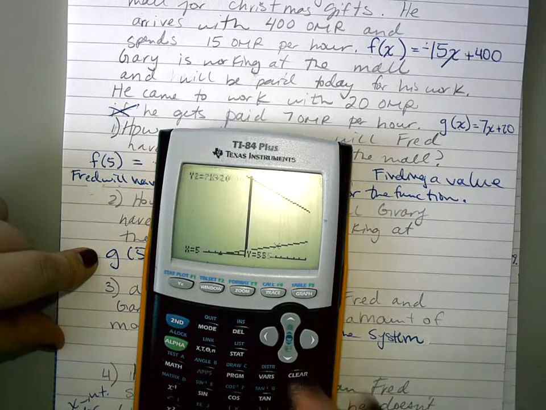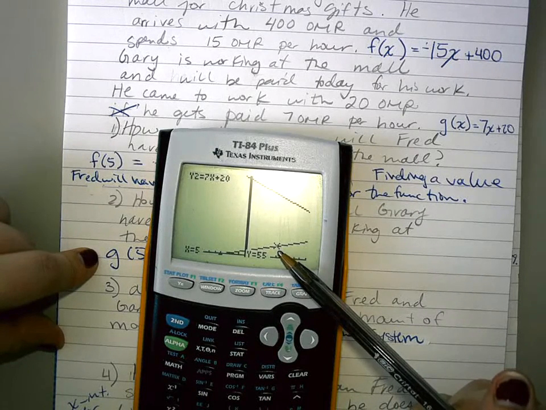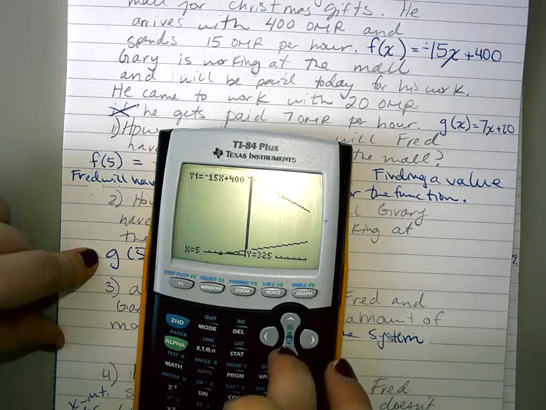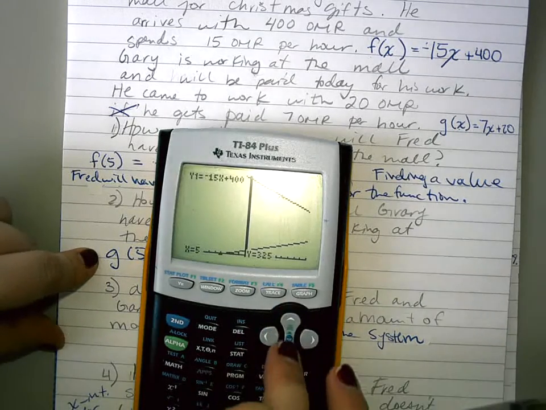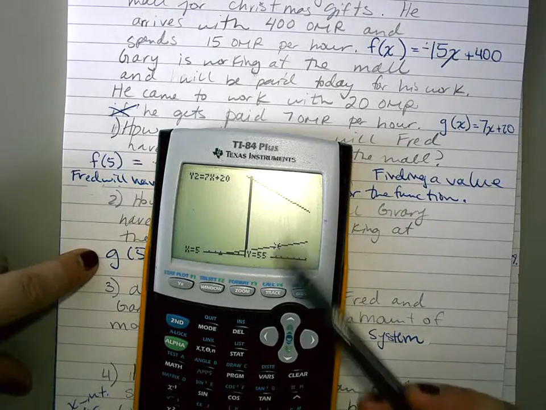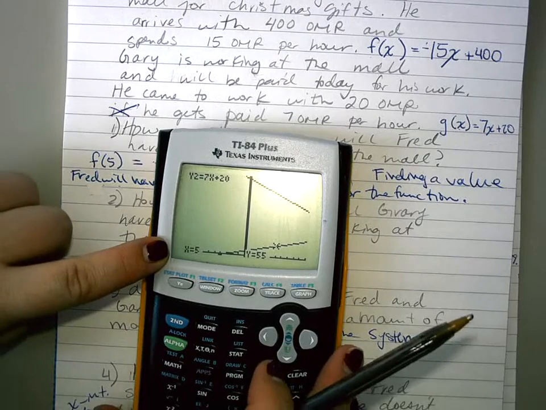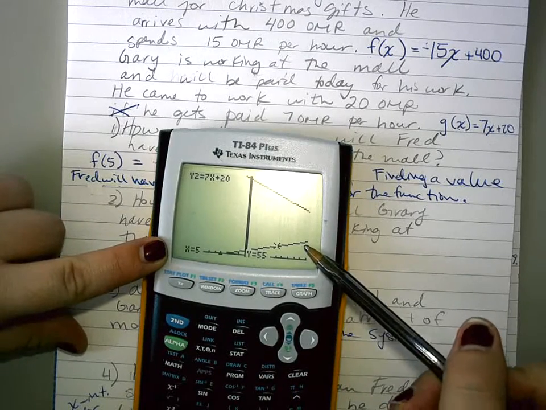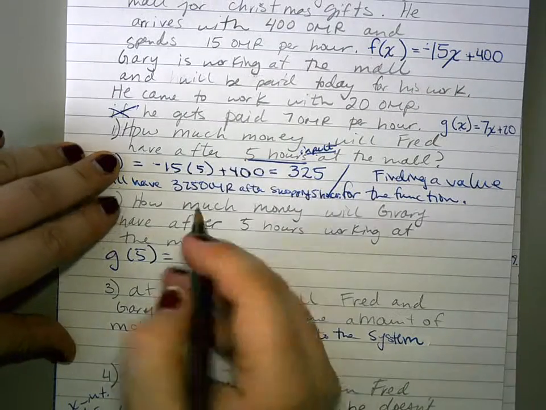Now instead of going through the whole process of second, trace, calculate to find value, we can just push the down arrow, and you can see that it'll switch to the other function, the other equation, and you can do that all day. Whoop, y1, y2, f of x, g of x, f of x, g of x. It's really fun. All right, so we can see here that the value for an input of 5 for my second function, g of x, is going to be 55.